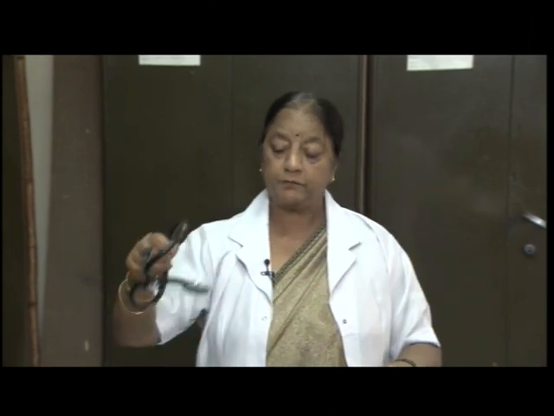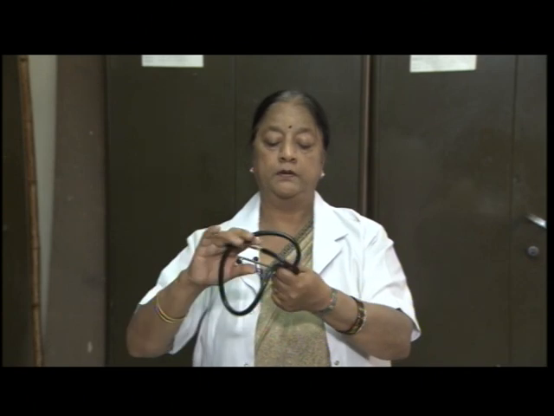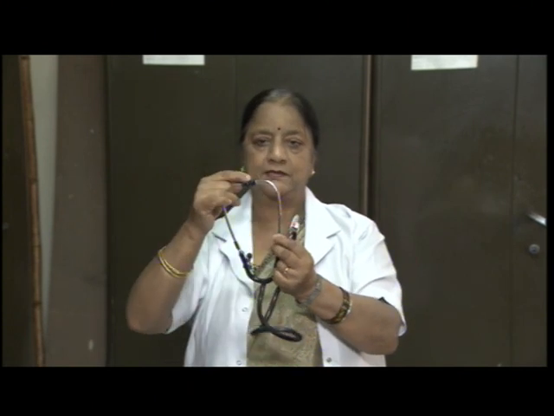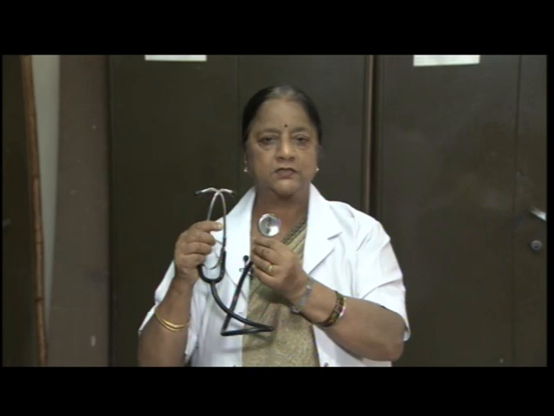Then while taking blood pressure, you need a stethoscope also. This is a stethoscope which has earpieces. These are earpieces, and this has a diaphragm. So, this is used to palpate the pulse and then check the blood pressure with the help of the instrument which I have just told.